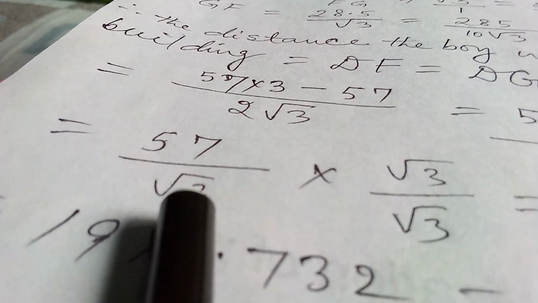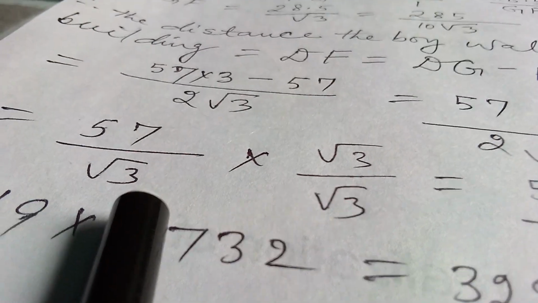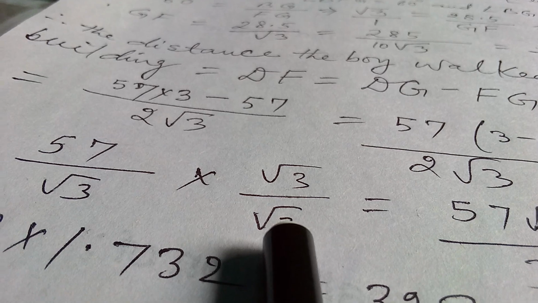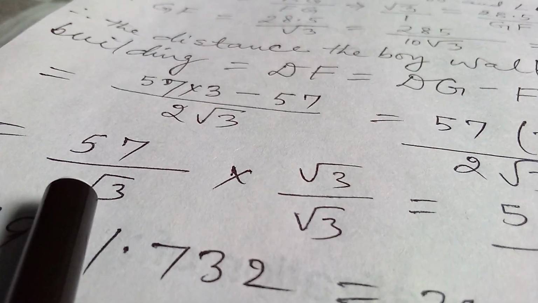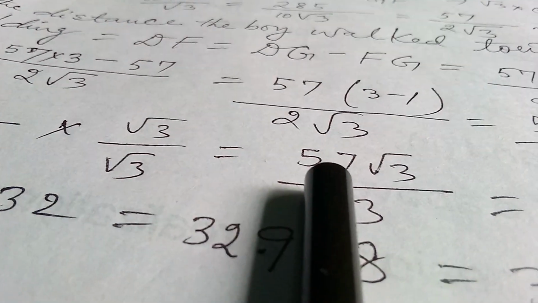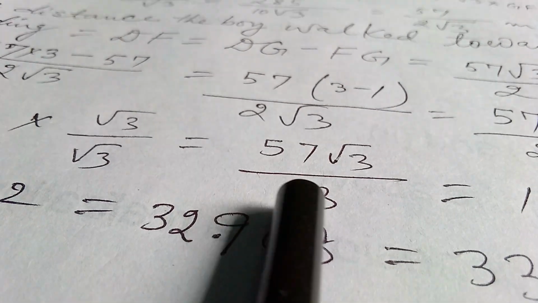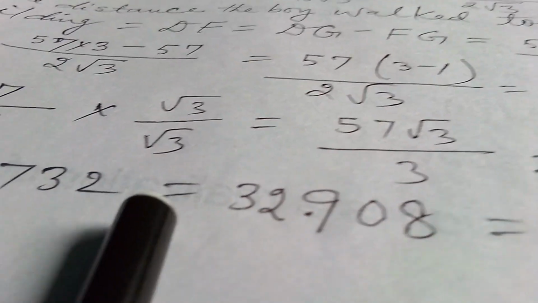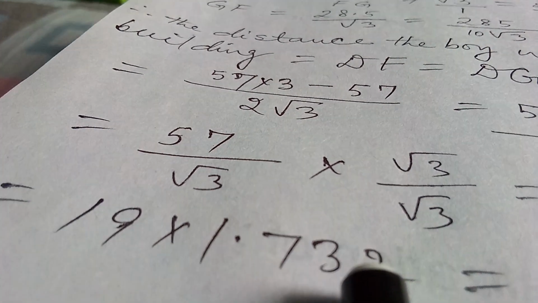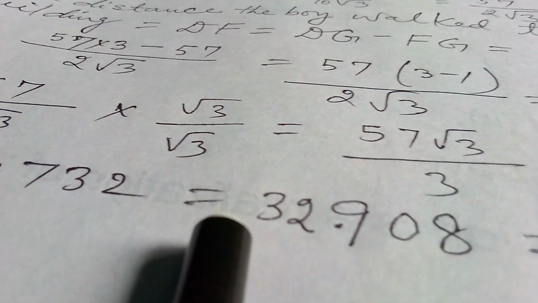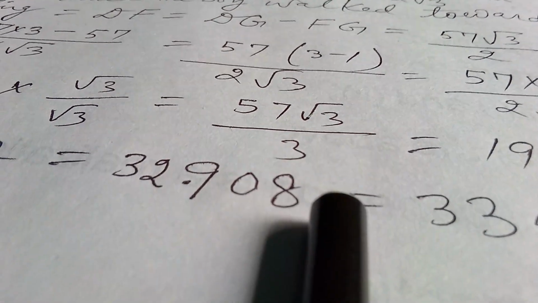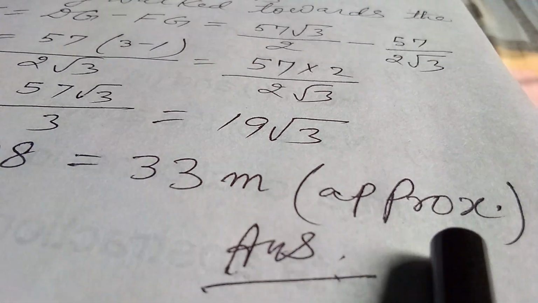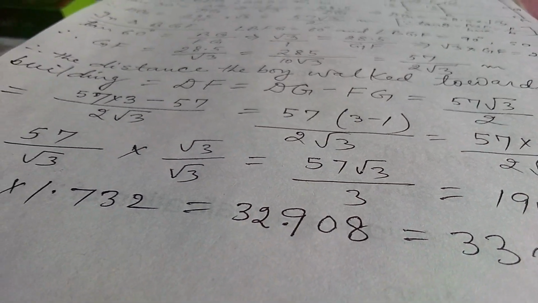And now we are rationalizing the denominator. The denominator is root 3, so numerator and denominator both are multiplied by root 3. Root 3 into root 3 becomes 3. So we get 57 root 3 by 3. Again 57 is divisible by 3, 19 threes are 57, so we get 19 root 3. After putting the value of root 3, 1.732, 19 into 1.732 we get 32.908, and this 32.908 is equal to 33 meter approximately. This is the answer, the distance the boy has traveled towards the building.